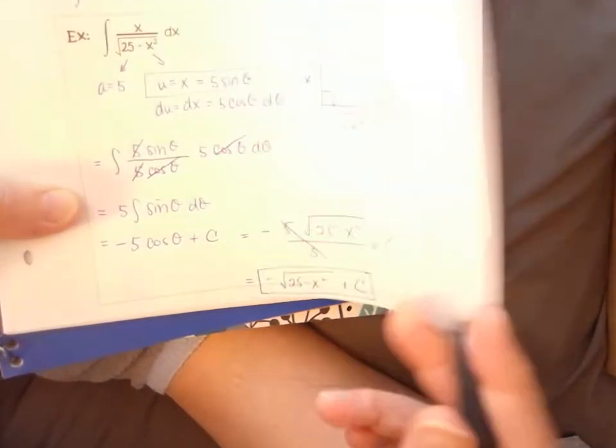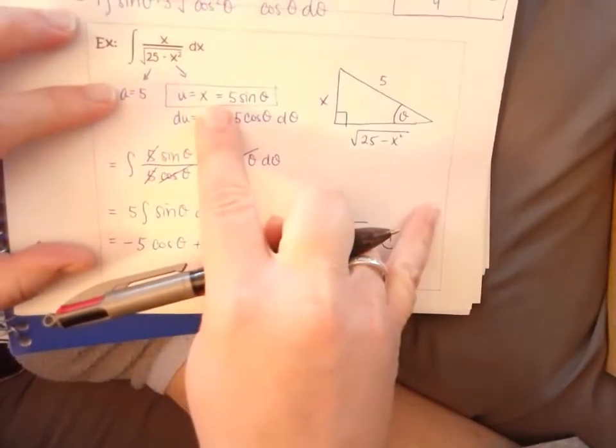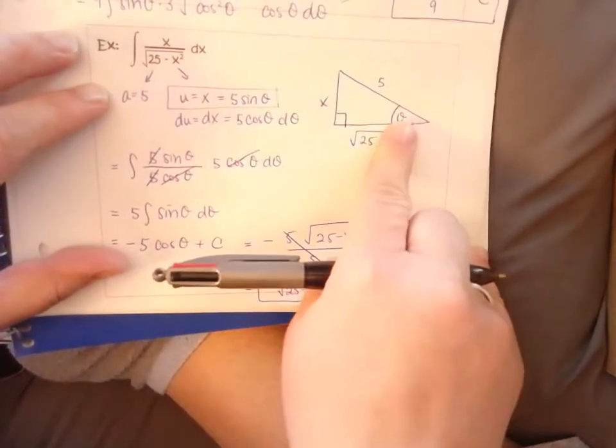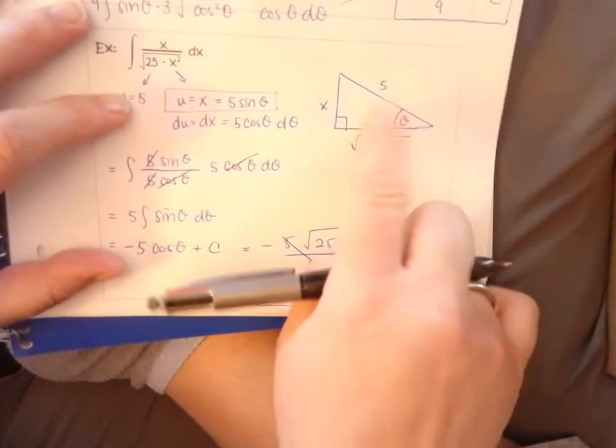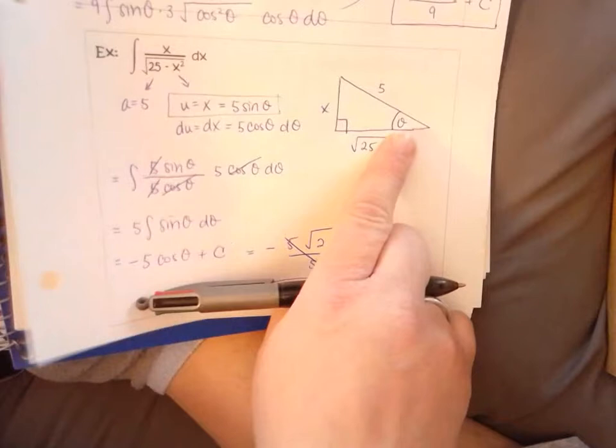A couple things to keep in mind while you're doing this process. Obviously, the assigning of the a's and u's is extremely important. But it's also important whether you do it here, here, or at the end, you need the triangle. Both are very important components to this process.